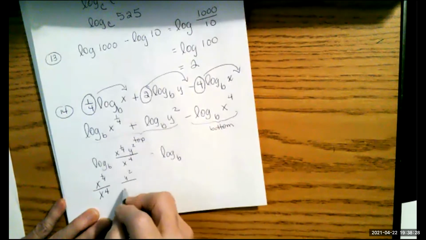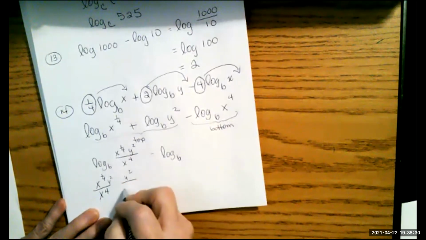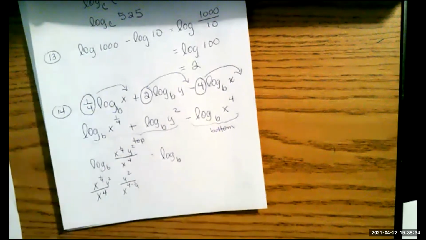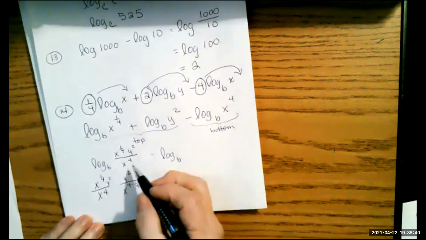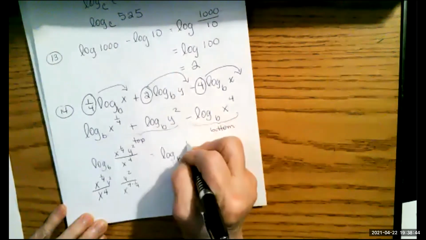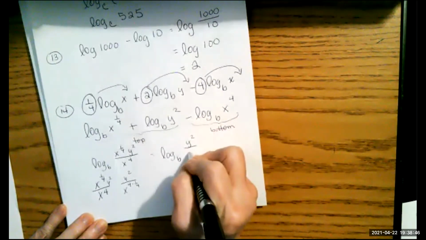It's already up there. And I'm going to do x to the 4th minus 1/4. Now, somebody tell me what 4 minus 1/4 is going to be, so I'll know what number goes up there.